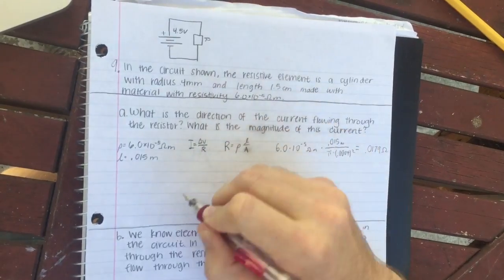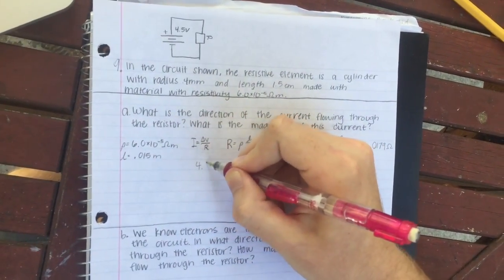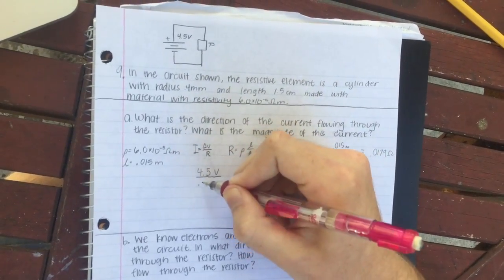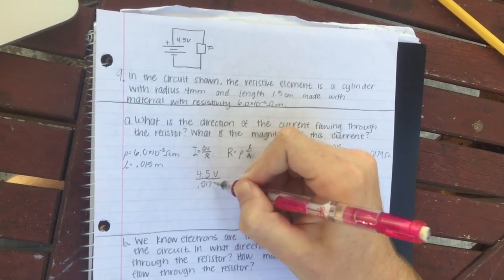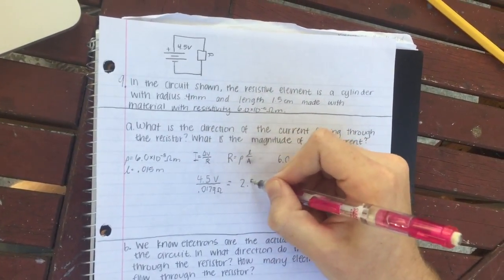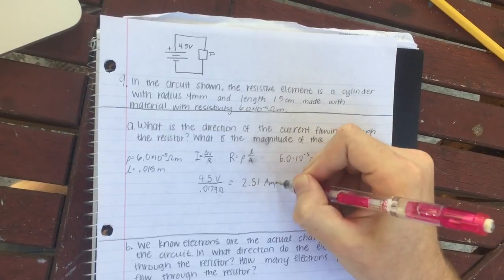Now you can take this number and plug it back into your equation where you know that your delta V is 4.5 volts divided by 0.0179 ohms to get 2.51 amps.